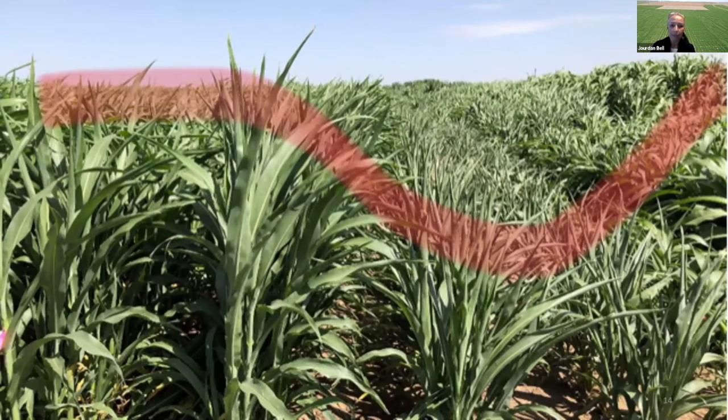And so if we did not have randomization, and our plots had been laid out and we had everything side by side, well, we would have had, say, several rows in here that were impacted by the compaction, but the data would have shown it was a forage issue. And so the more replications we have, and as long as they're randomized, we can minimize the impact of issues within a field.